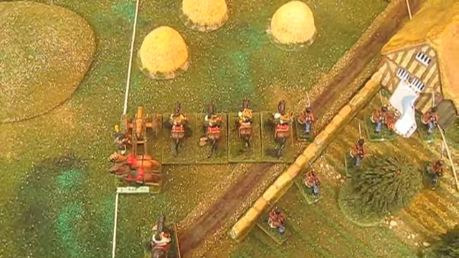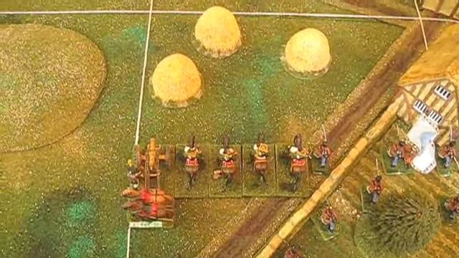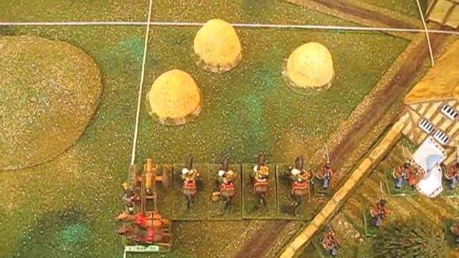Under normal circumstances, though, this is foolhardy for a typical player to do. You don't deploy in the face of the enemy, literally.